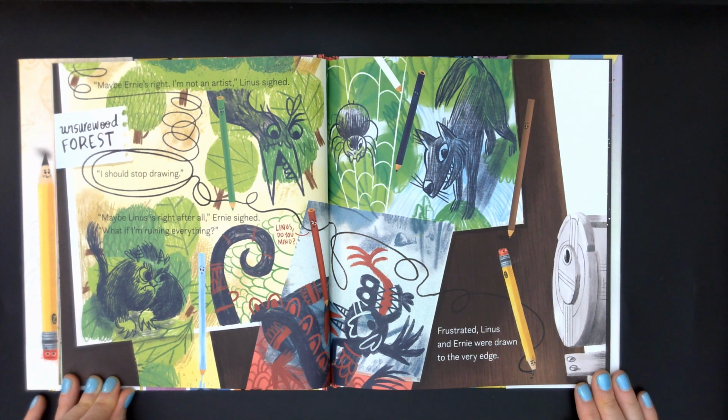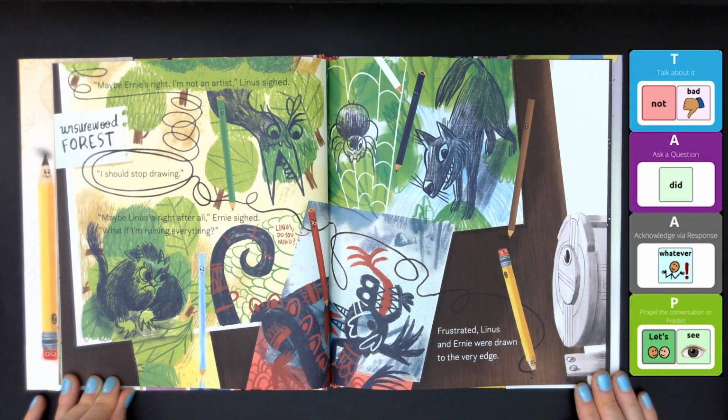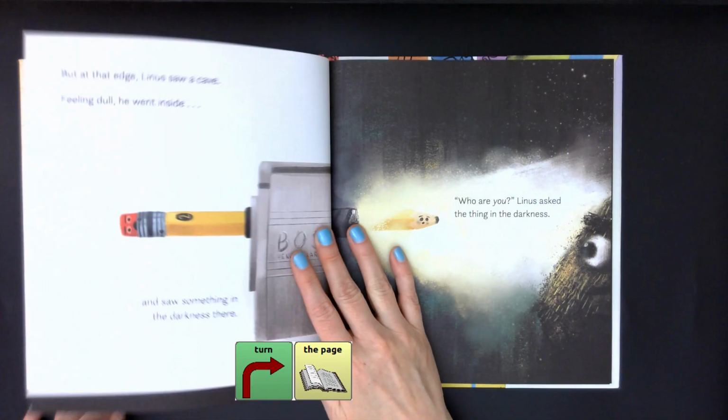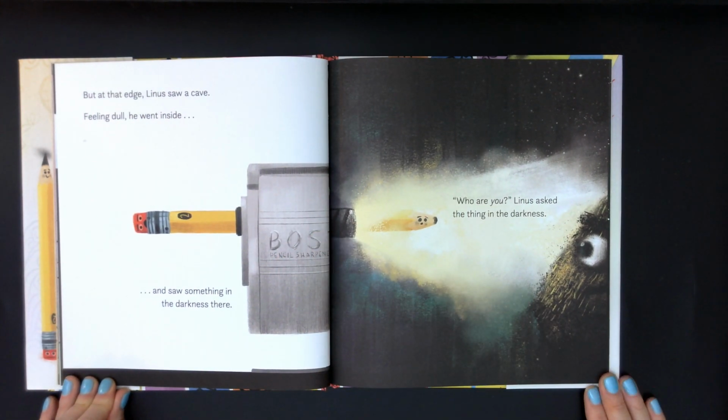Frustrated, Linus and Ernie were drawn to the very edge. But at that edge, Linus saw a cave.